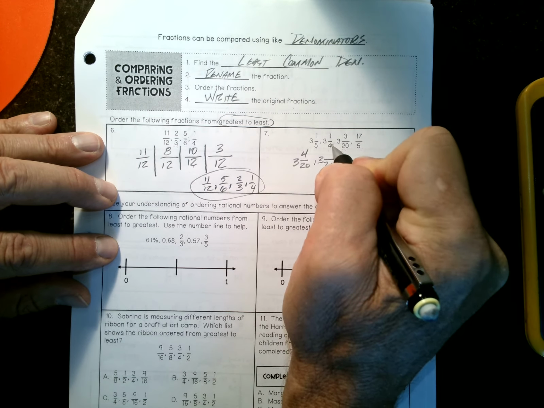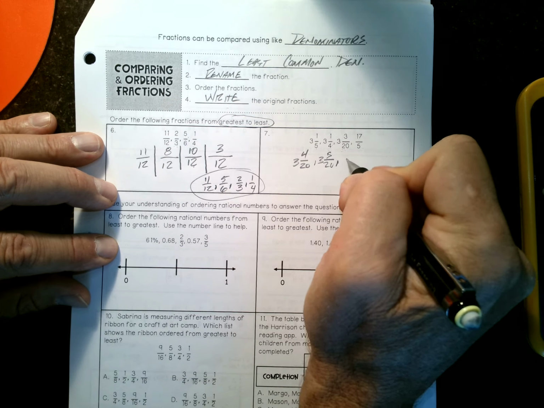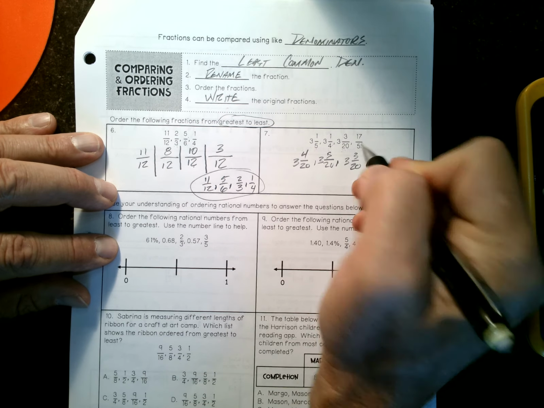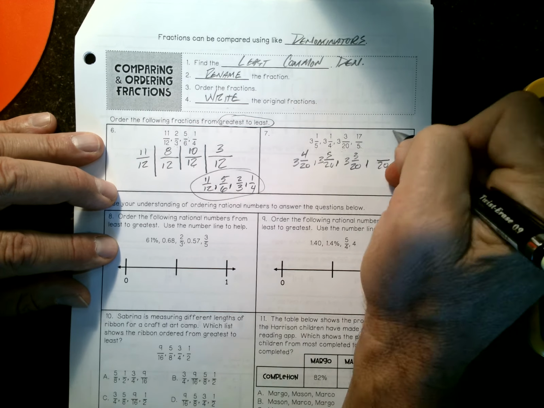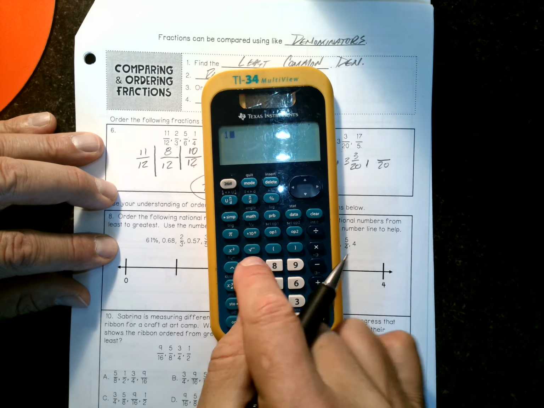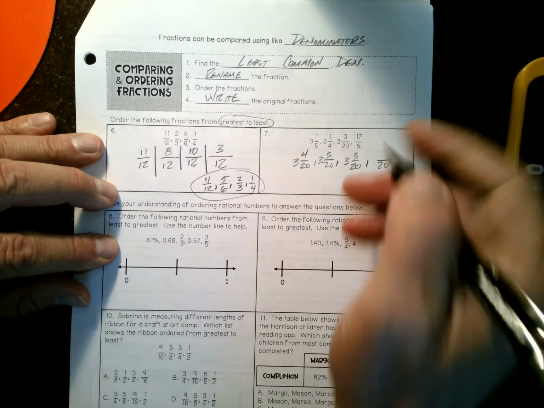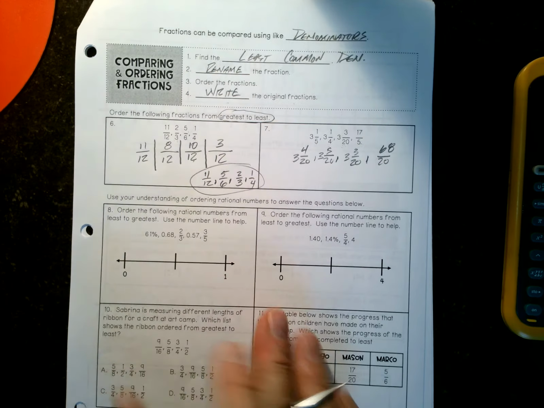23 again, times 5, times 5. That's already with a denominator of 20, so I just rewrite it. And then this one, 5 times 4 is 20, and 17 times 4, and I'm just going to grab my calculator to help me out. 17 times 4 is 68.